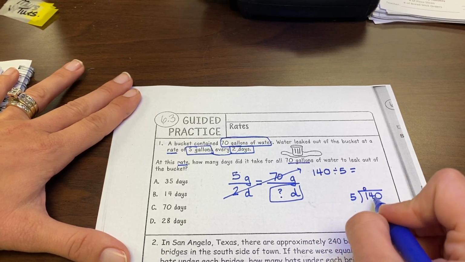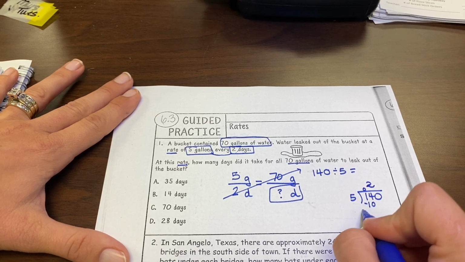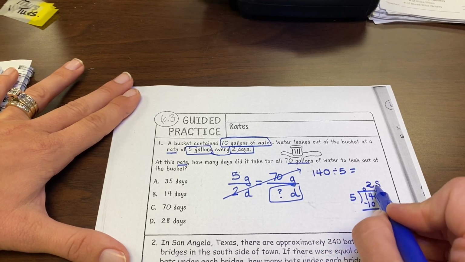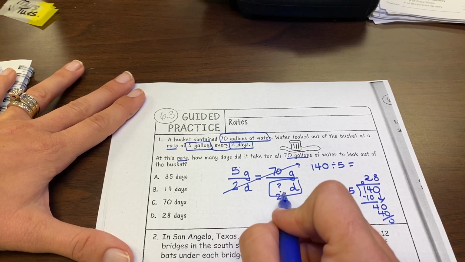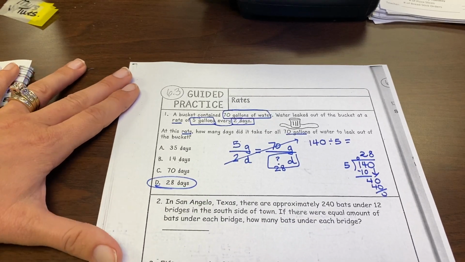5 goes into 1, none. 14, 2 times. 5 goes into 40, 8 times. So now that right there was 28. So it's going to be 28 days.